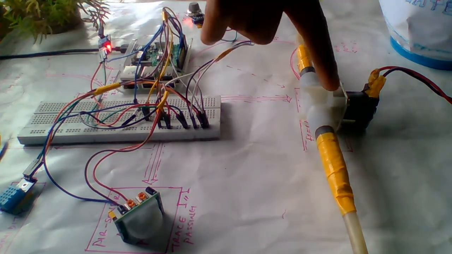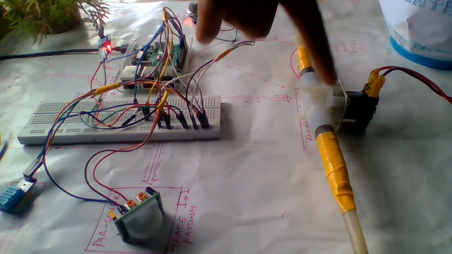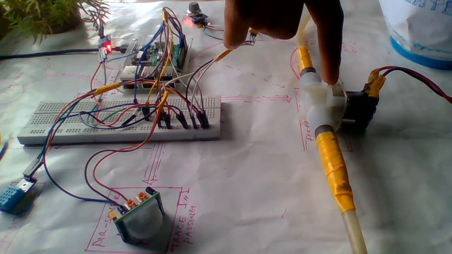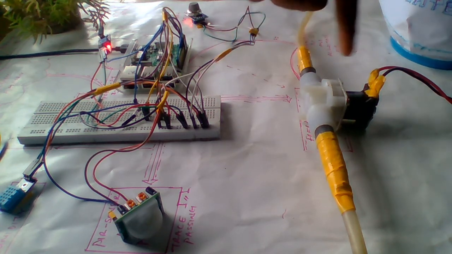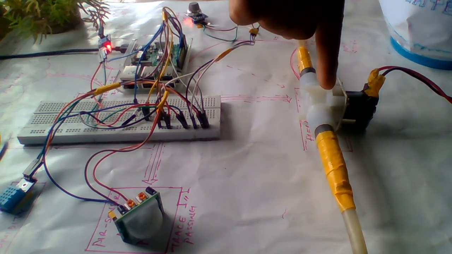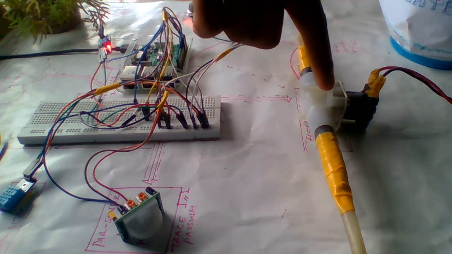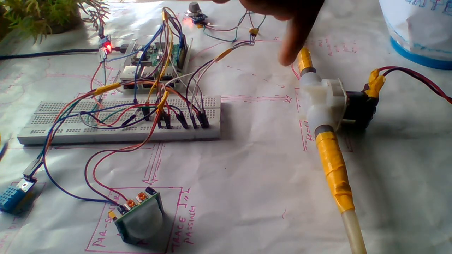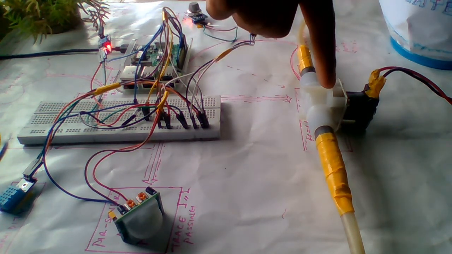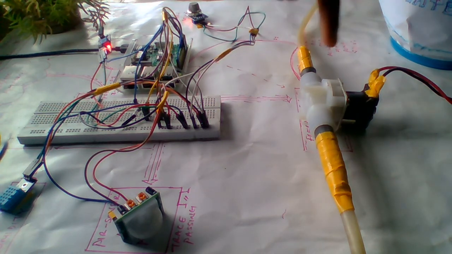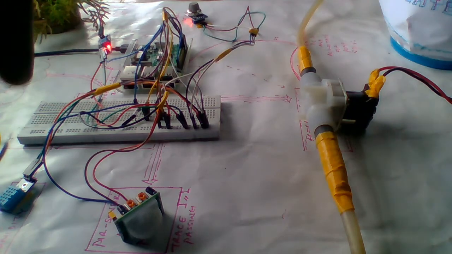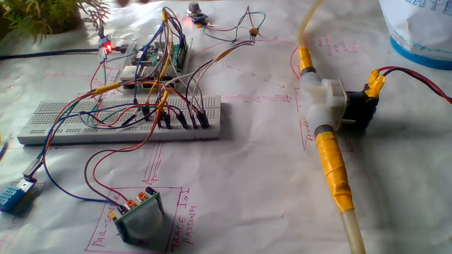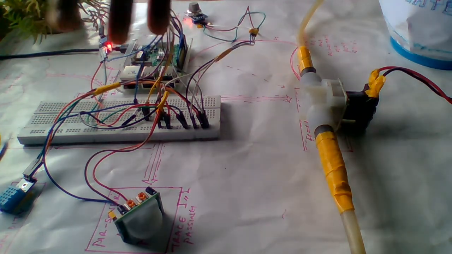Here is the pump. The pump is not working automatically, but we have to make it automatic by using the relay module with the air sensor. We have the air sensor, but we do not have the relay module, so I have connected it directly with this tank. Others are good and working also.